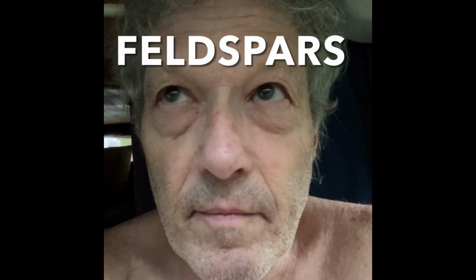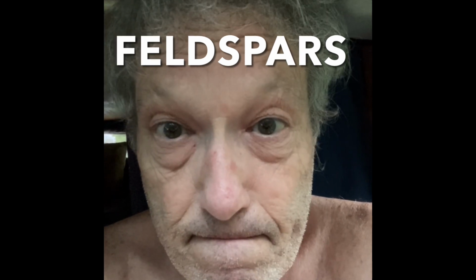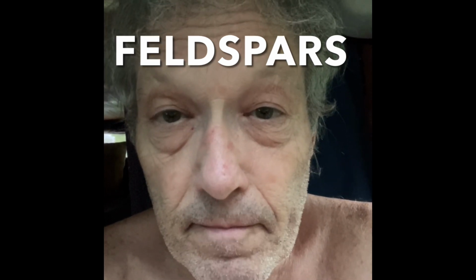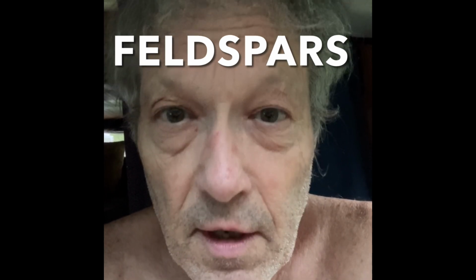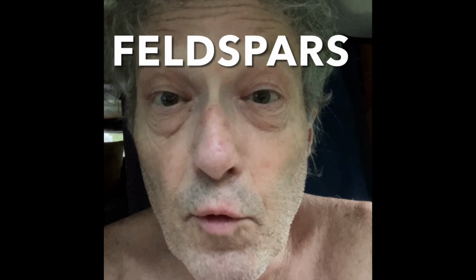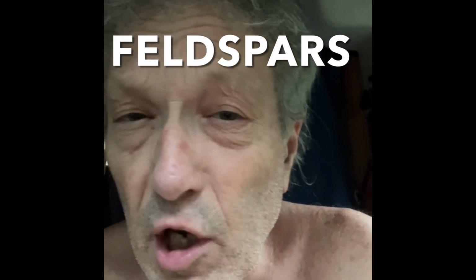Today I thought we'd talk about feldspars. We're going to talk about how feldspars form, where they form, and also the different kinds of feldspars, both in an informal way and a more formal kind of nomenclature, so to speak.